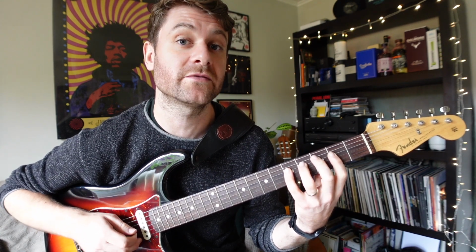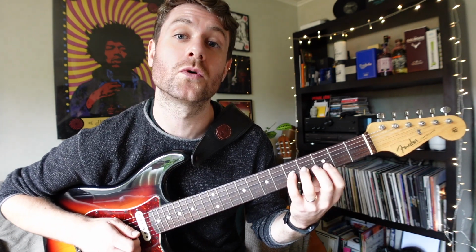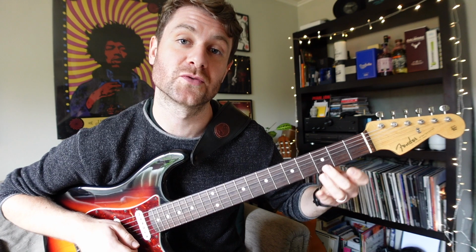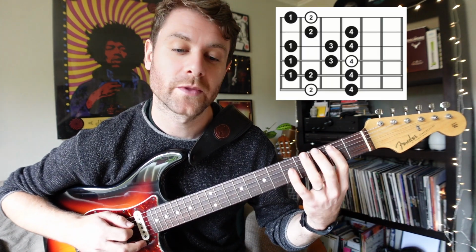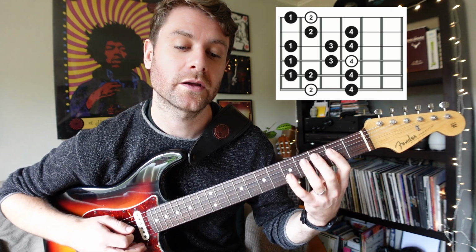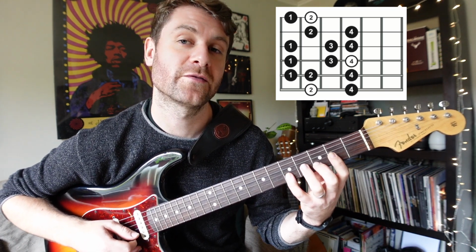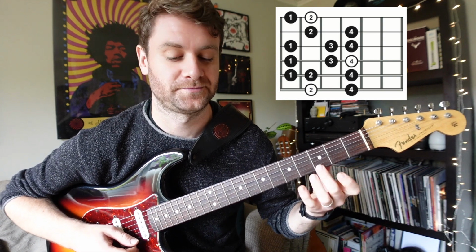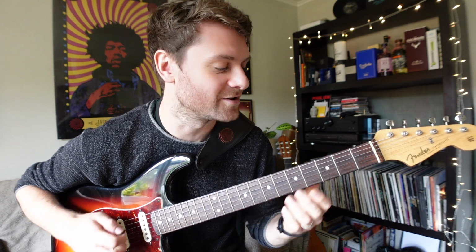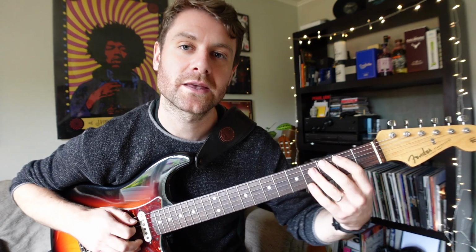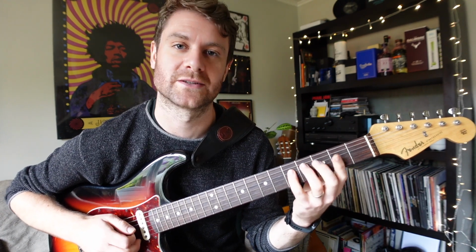With the second octave, starting now on string 3, I'm going to go 1, 3, 4, 2, 4, 1, 2. Let's have that whole thing nice and slow. 2, 4, 1, 2, 4, 1, 3, 4, 1, 3, 4, 2, 4, 1, 2. Those are the notes involved in our G major scale. G, A, B, C, D, E, F sharp, and back to our G.